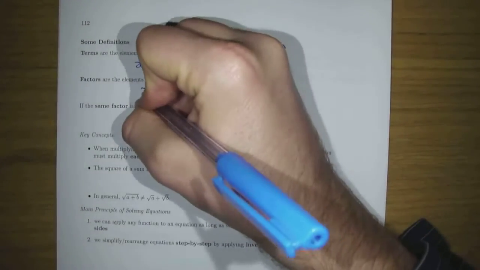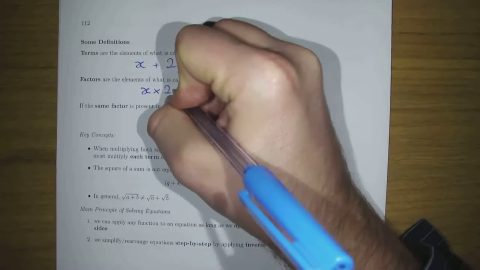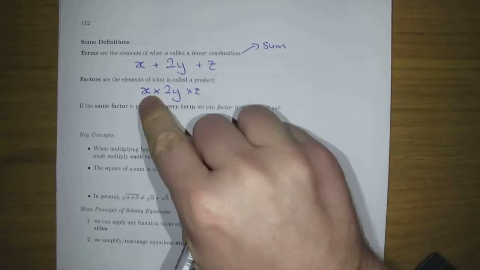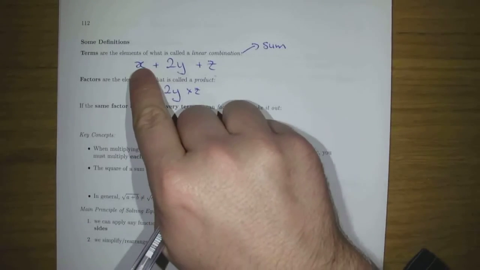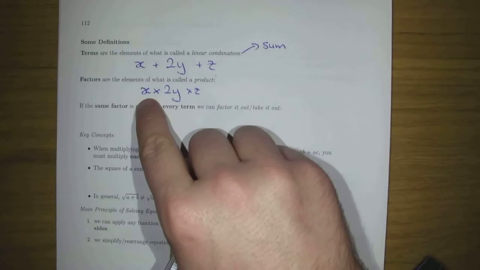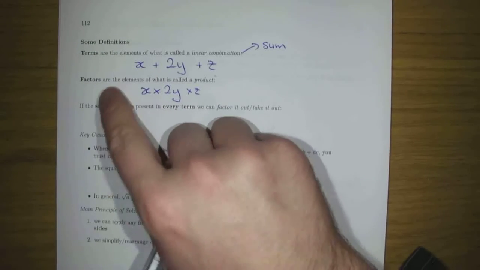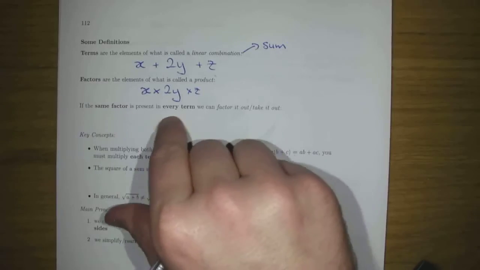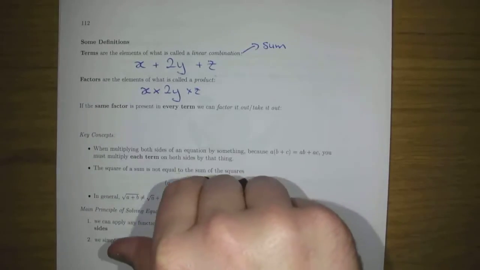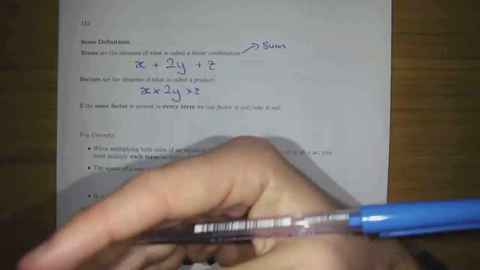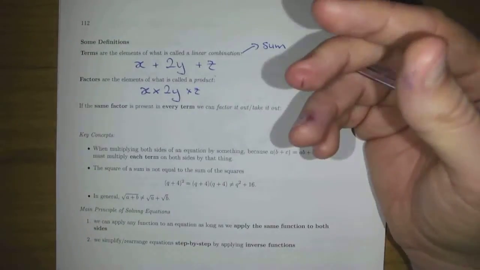And then factors are the things in a product. So instead of if we added those together, if we multiplied it, you'd call these the factors. There's other fancy words. You call these the summands and these the multiplicands or something. But factors is what it should be. And if the same factor is present in every term, we can factor it out, take it out. And even if there's more than two terms, you can still do this.